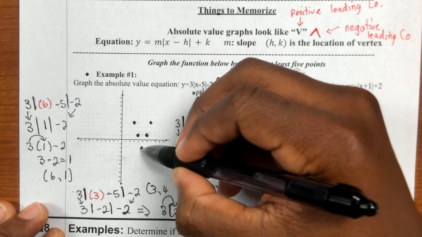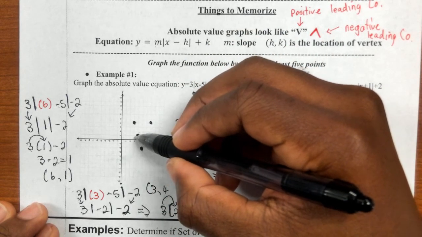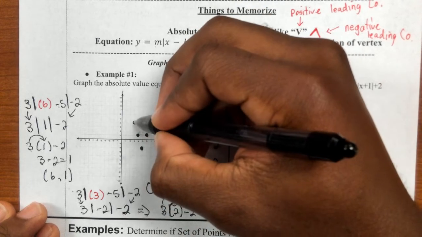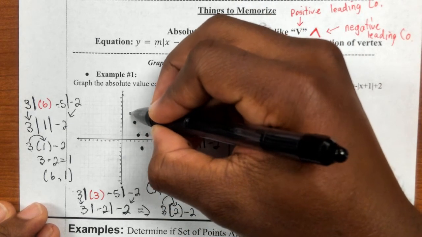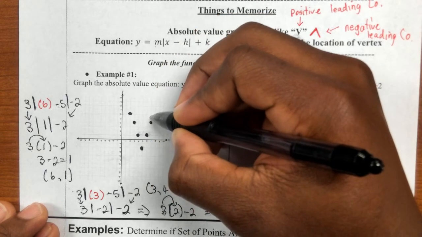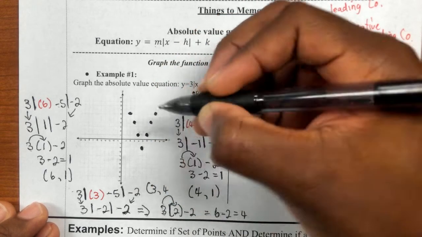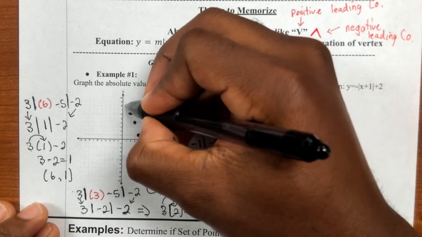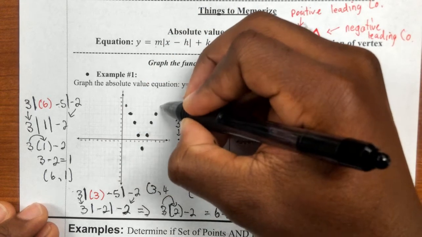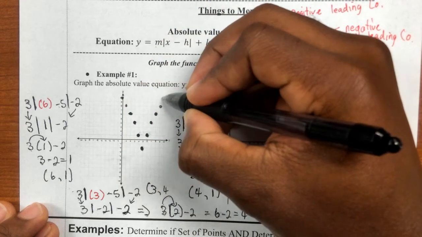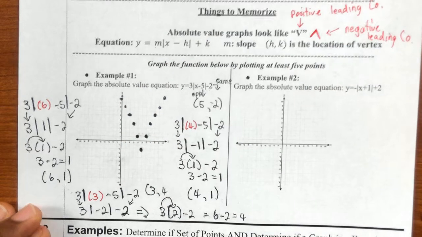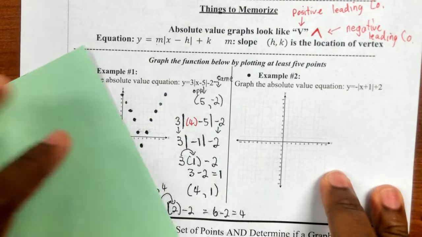So if you realize we're going up 2 and then to the left or to the right. So here I will go up 1, 2, to the left once. So the next point would be here. Up 2, to the right once. Next point would be here. Up 2 left once, up 2 right once. Up 2 left once, up 2 right once. Alright? And then all you gotta do now is connect all your lines together.